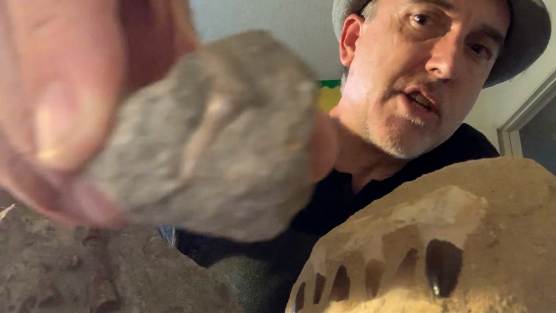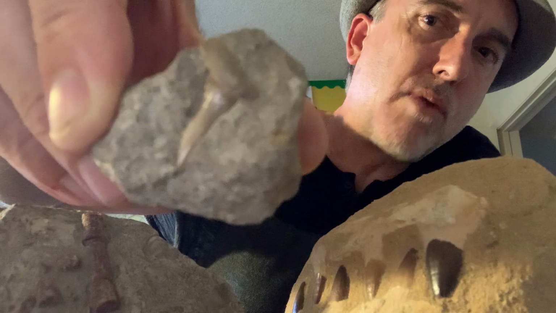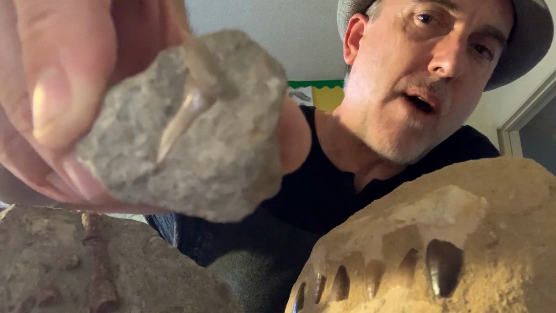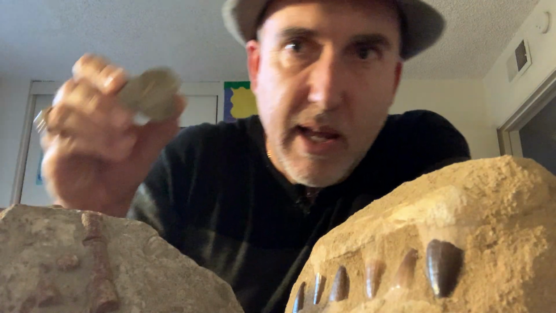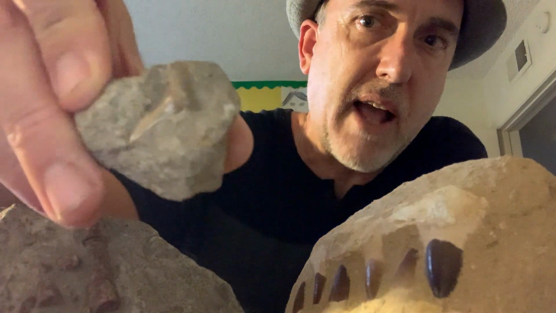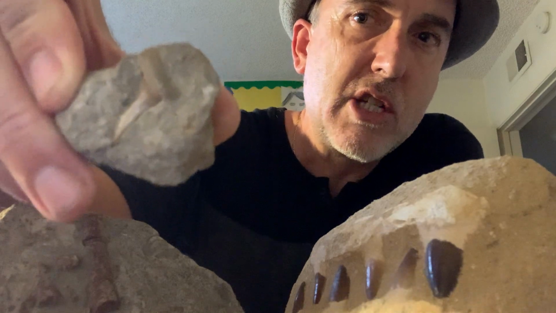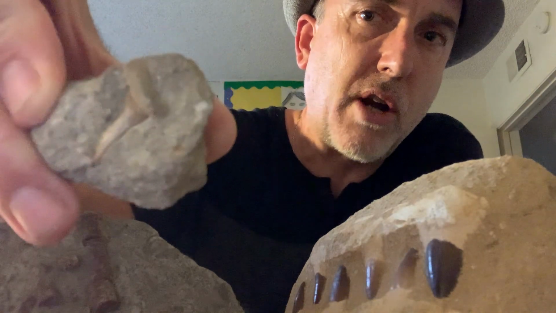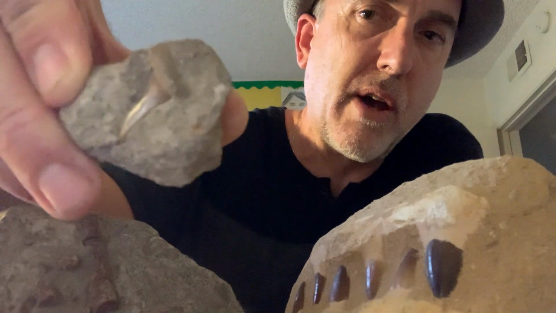Shark tooth. Can you see the shark tooth? All right, now look at the rock around it. The rock around it is all sedimentary rock. Looks like sandstone. It's a little harder than sandstone, but it's definitely a type of sandstone. So we have a prehistoric shark tooth, and I found this quite a while ago.